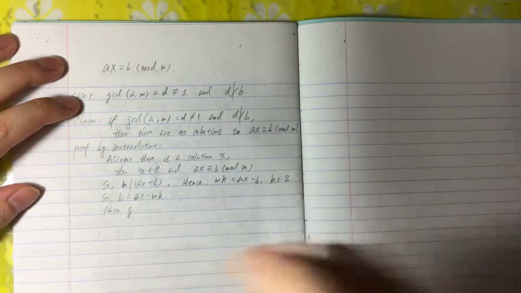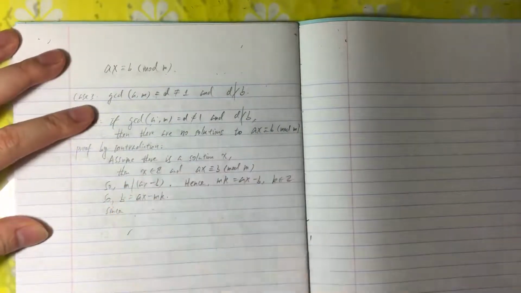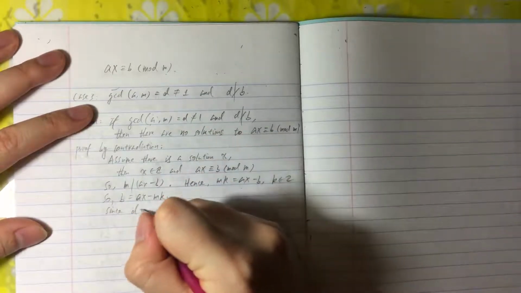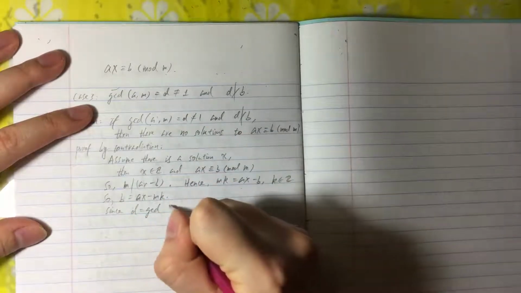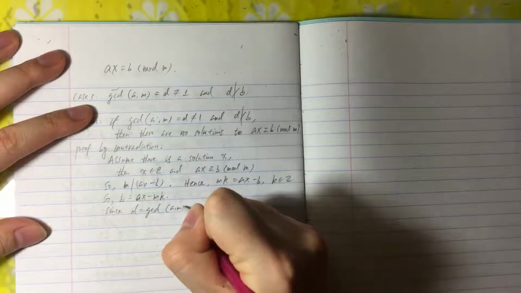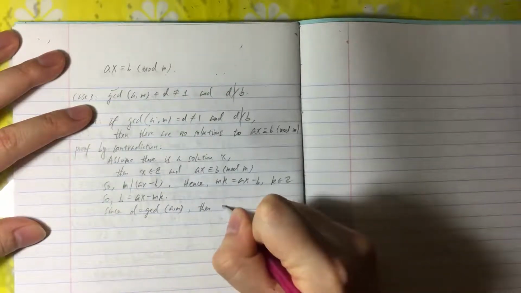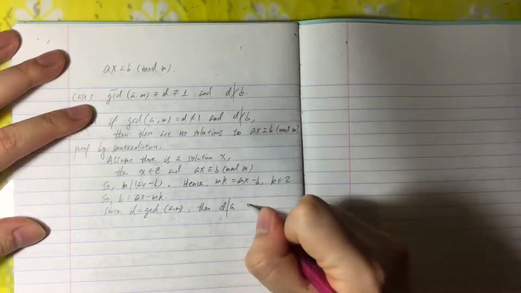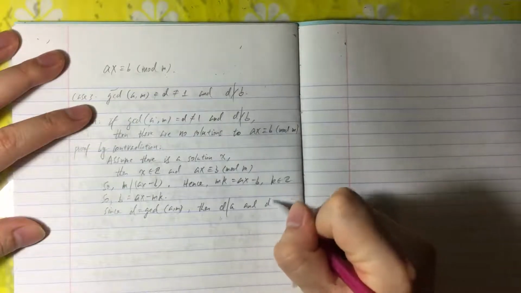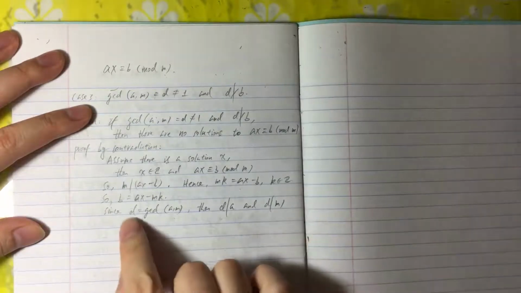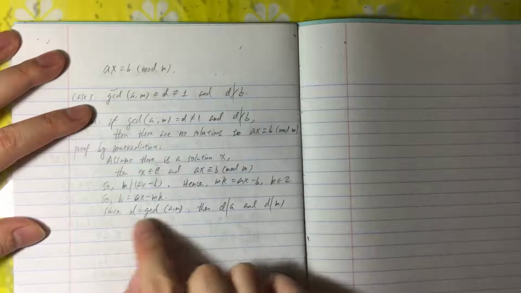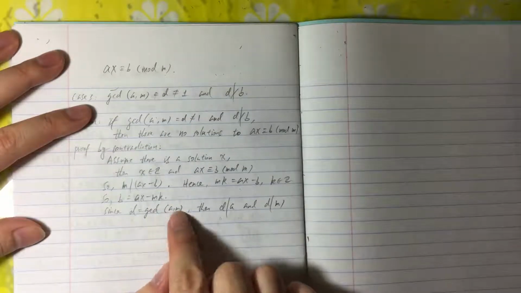Since d is the GCD of a and m, then d divides a and d divides m.